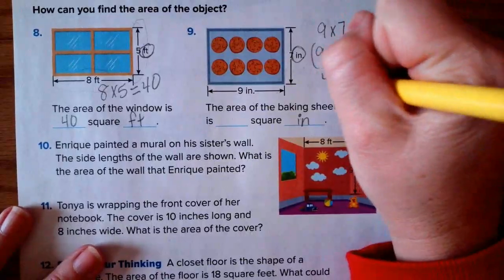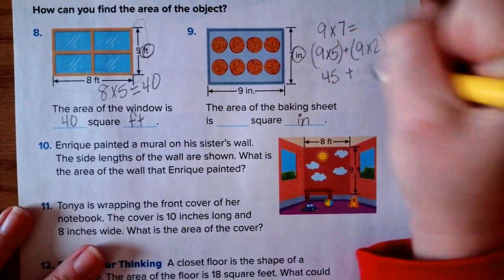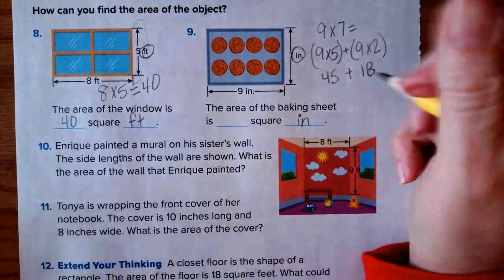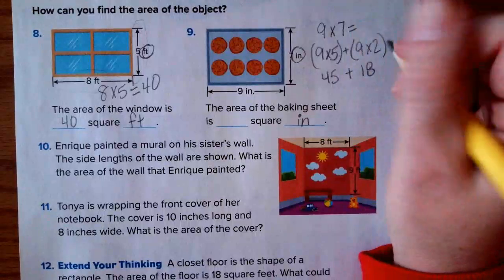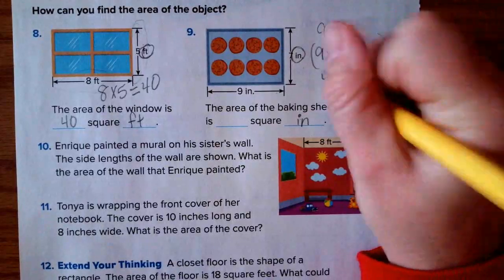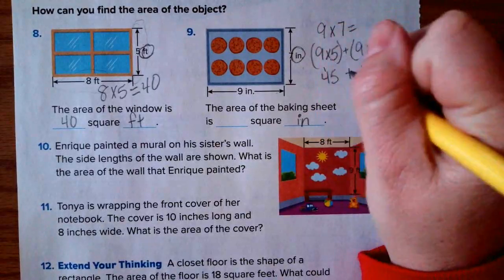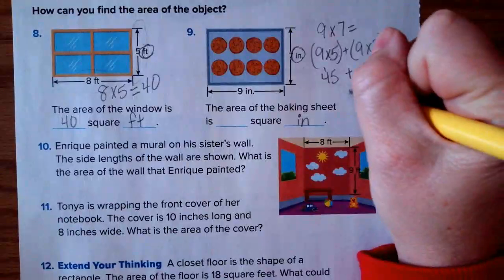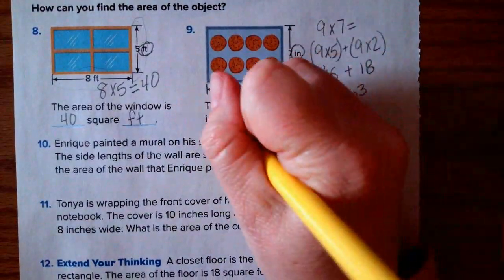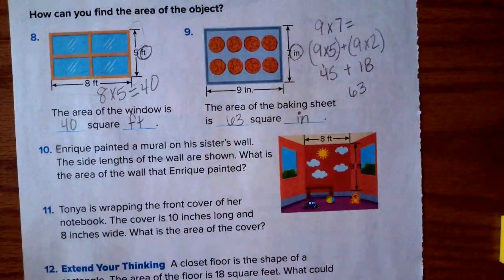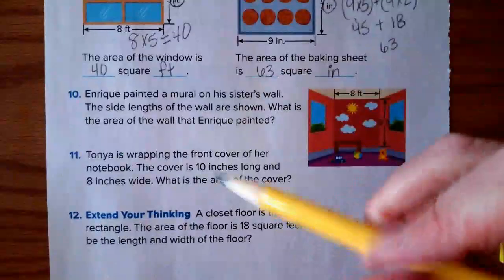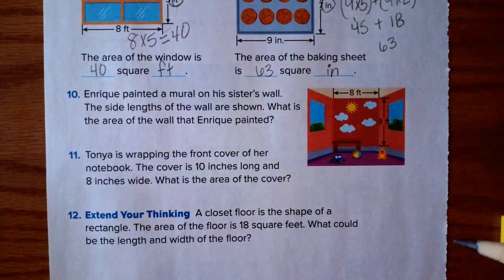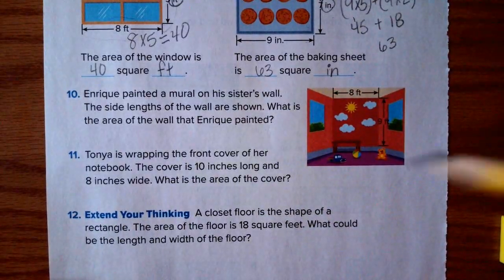So 9 times 5 is 45, plus 9 times 2 is 18. When I add those two together, I get 8 and 5, which is 13. Carry my 1, 1, 4, and 1 is 6, 63. So 63 square inches. These are the ones I hate. Look how much room they give us. Ugh, so irritating. All right.